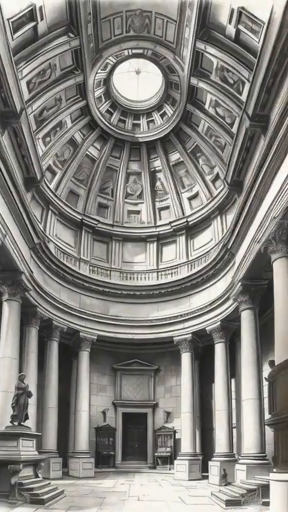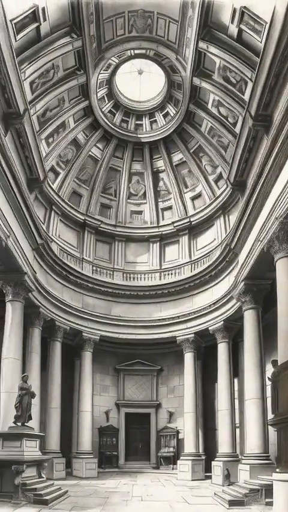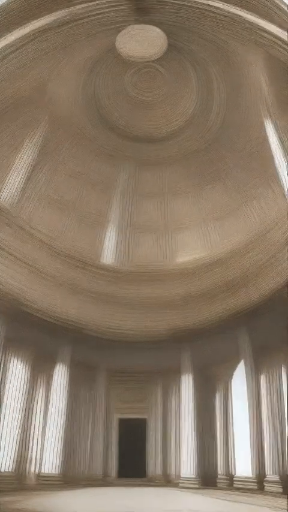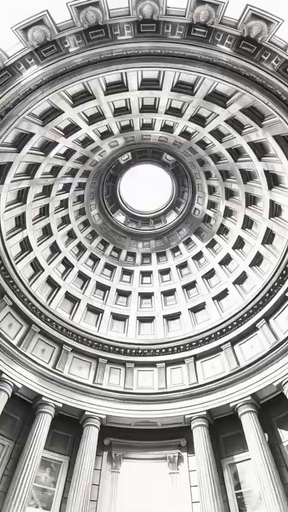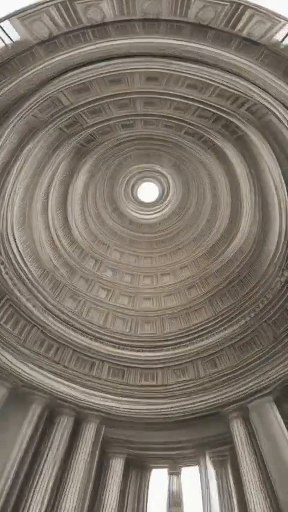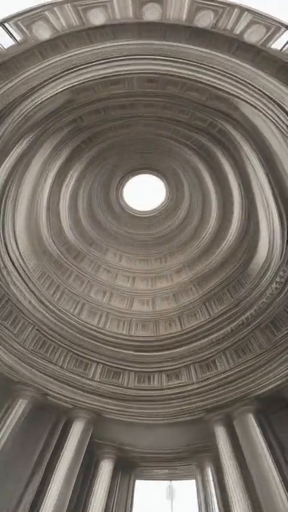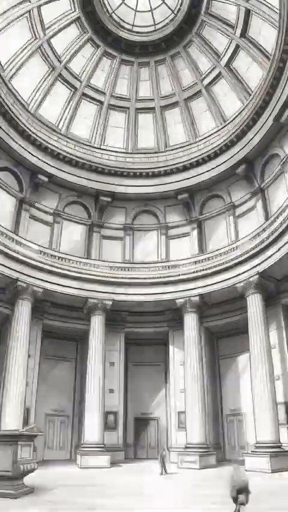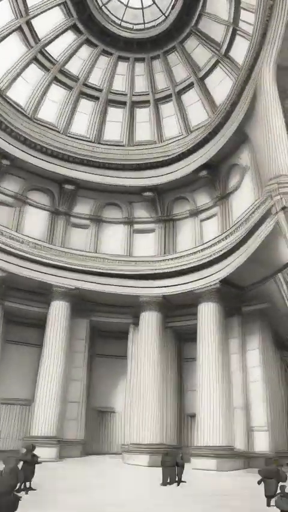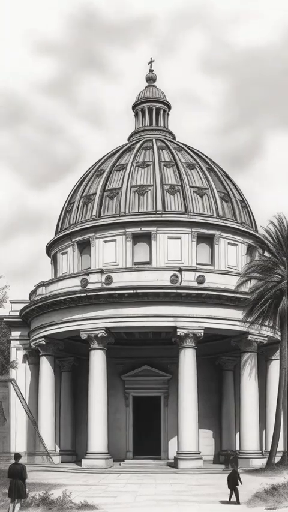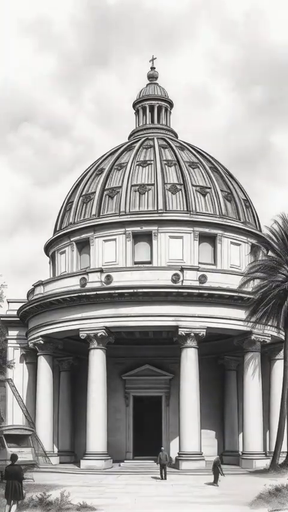Roman innovations. The use of the arch, vault, and dome was revolutionary. The Pantheon in Rome, with its massive dome and oculus, exemplifies their architectural ingenuity. These innovations allowed for expansive interior spaces and contributed to the grandeur of Roman structures.